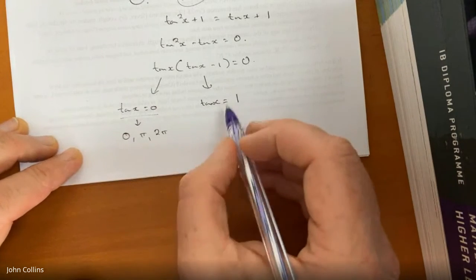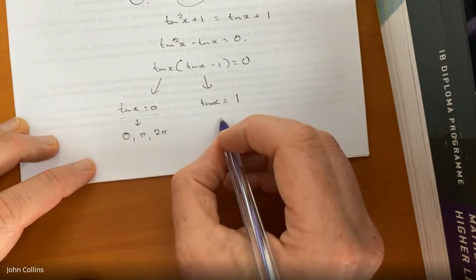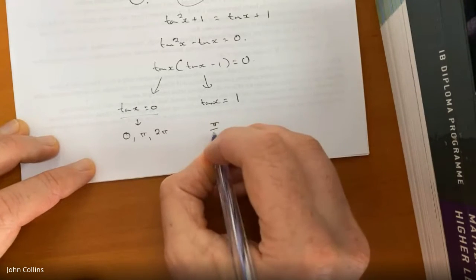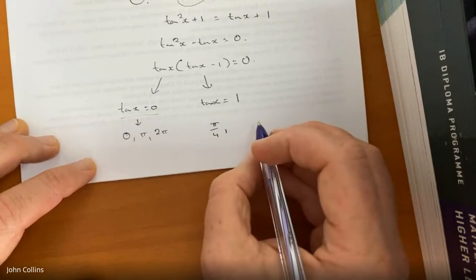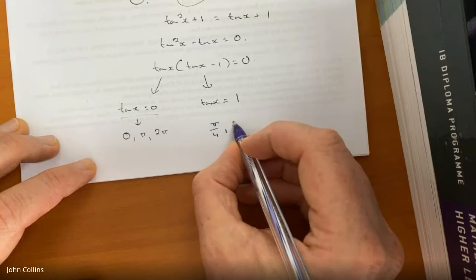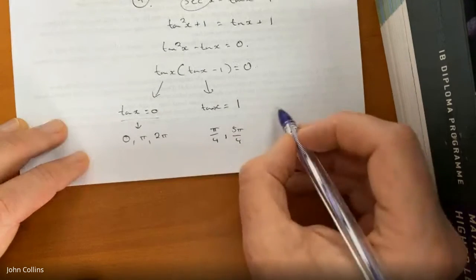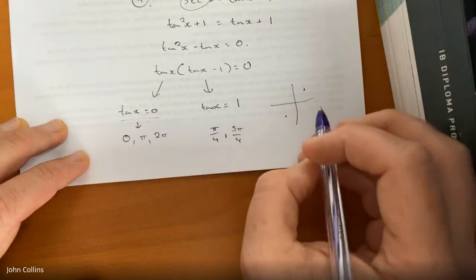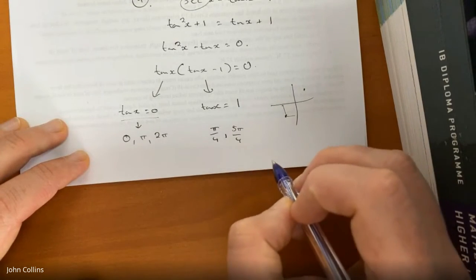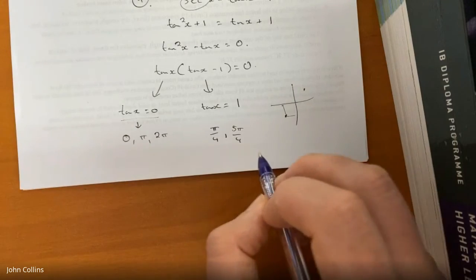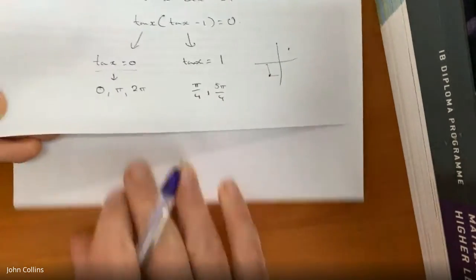Tan is 1, so that's 45 degrees, and it's positive, so that's at pi over 4. And where else is it positive? 5 pi over 4. It's going to be here and here, because sine over cos, they're both negative, and therefore they make the tan positive when you divide. All right, question 10, I think, is another show that.